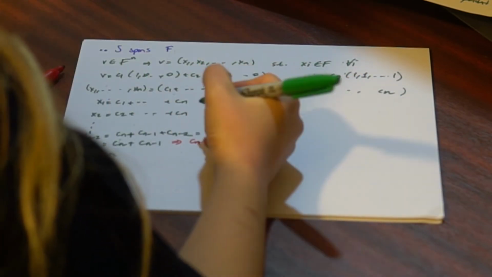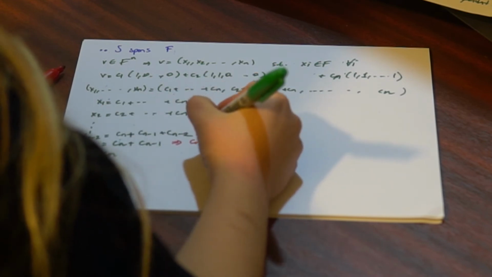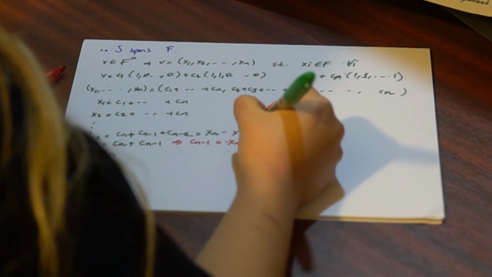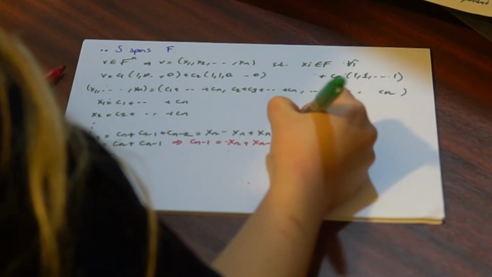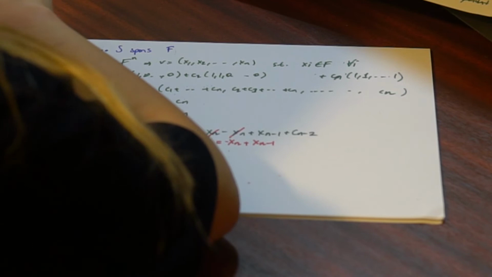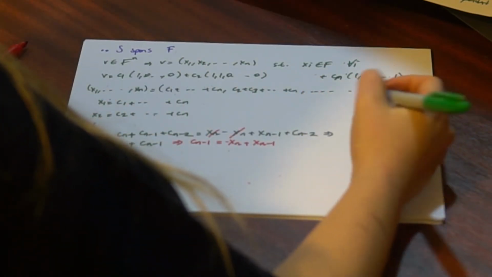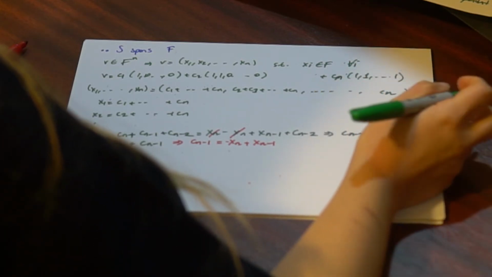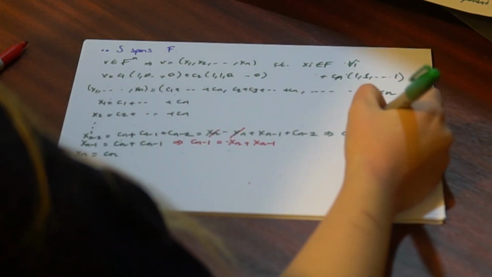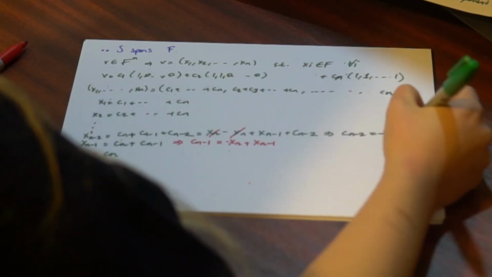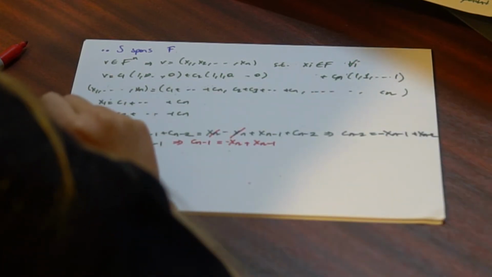This is equal to xn minus xn plus xn minus 1 plus Cn minus 2. So the xn's are cancelled. So we will have Cn minus 2 is equal to minus xn minus 1 plus xn minus 2.